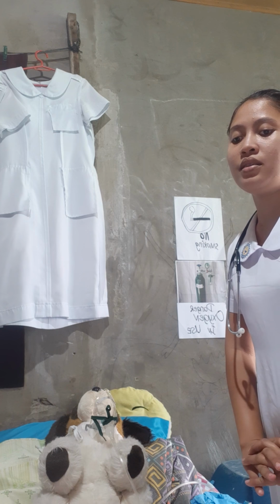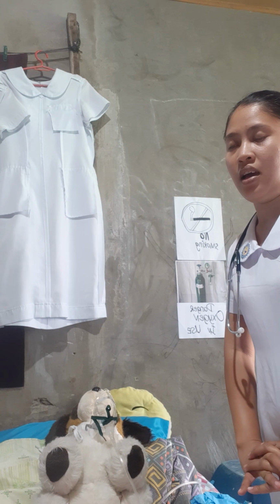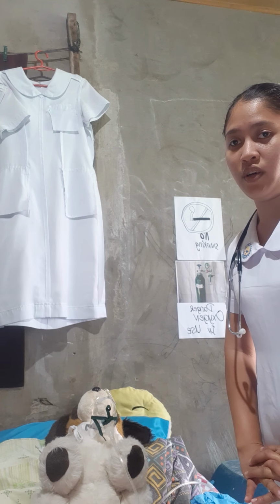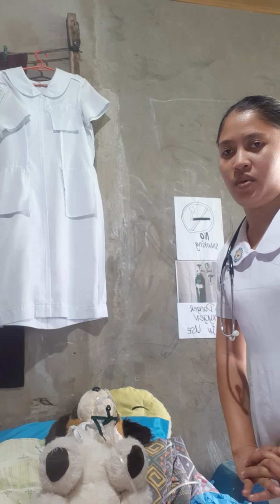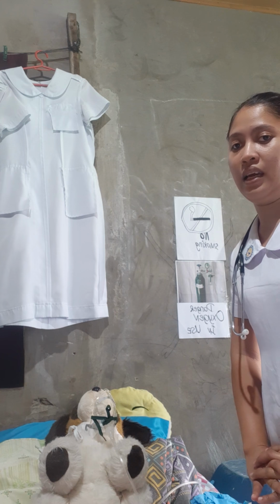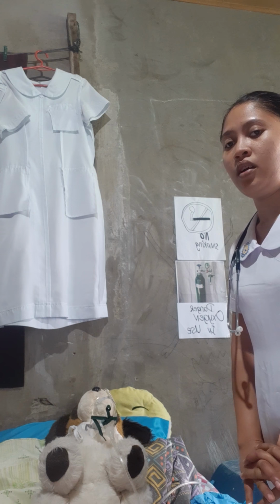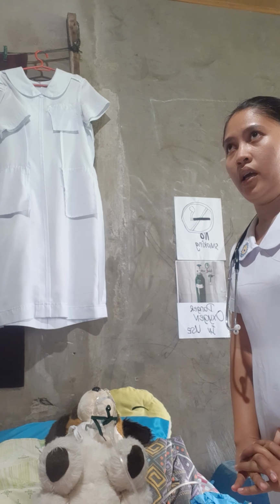So afterwards, determine the need for tracheostomy care. We need to assess the client's pain and administer pain medication before the tracheostomy care, if indicated only. Then we are going to explain to the client what we are going to do and the reason why.